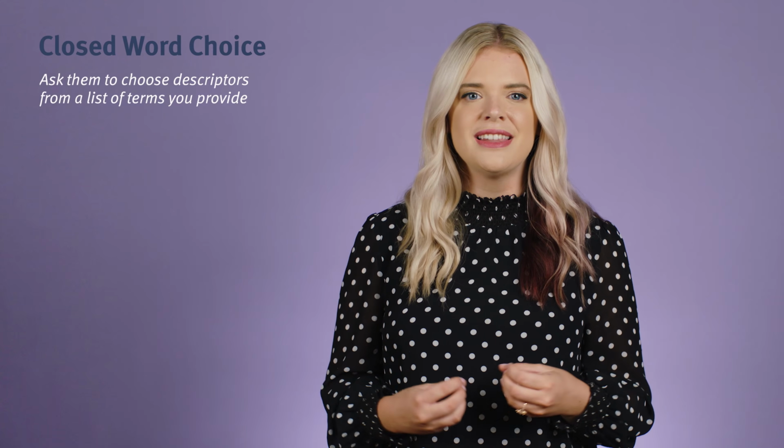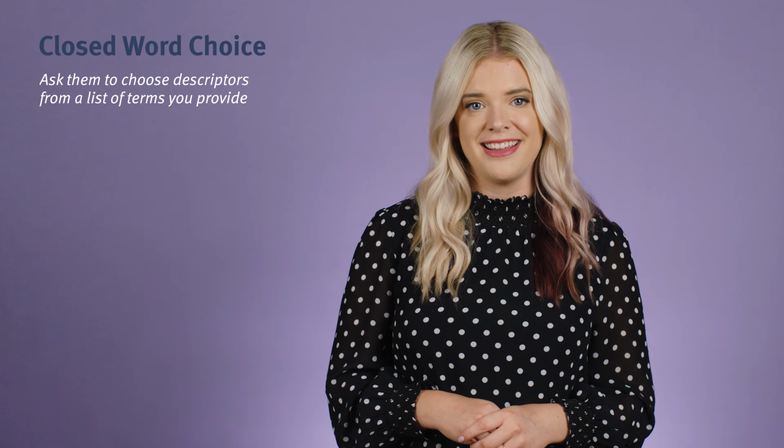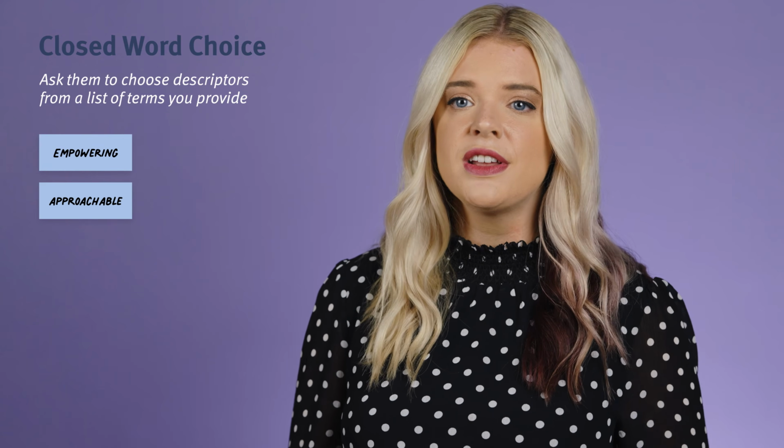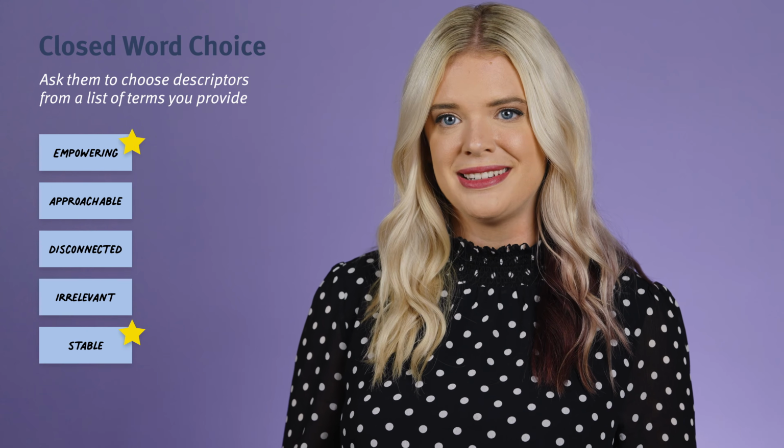The third method is closed word choice, where you'll provide a list of words to participants and have them choose which words best describe the design. By supplying participants with a predetermined list, you're specifically focusing on whether your brand's attributes are perceived by users.